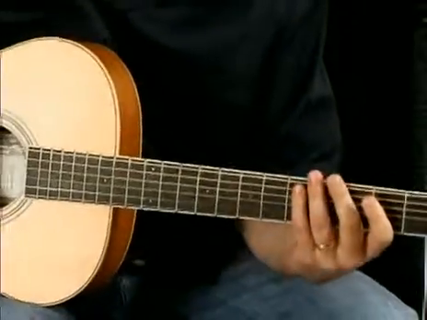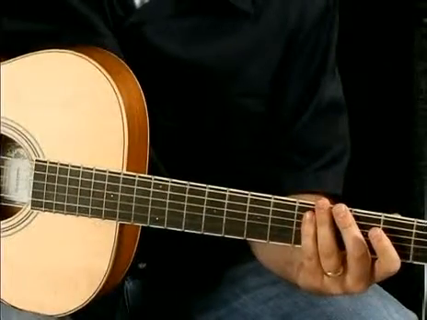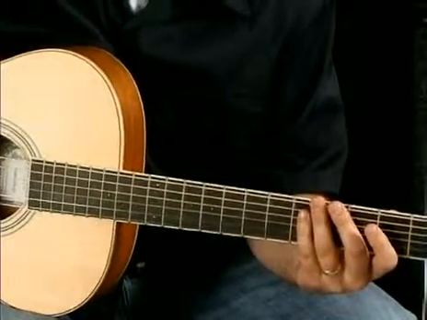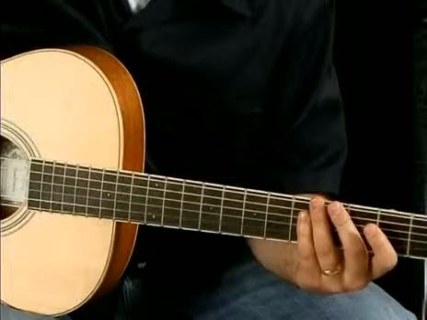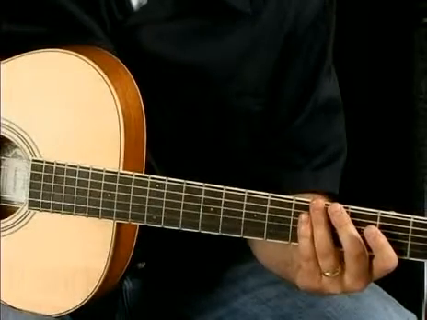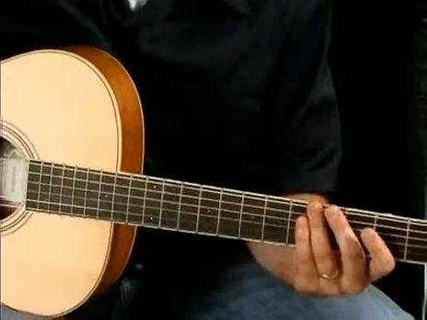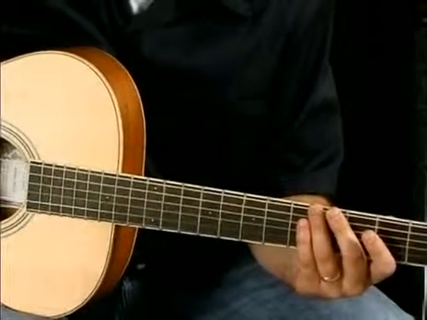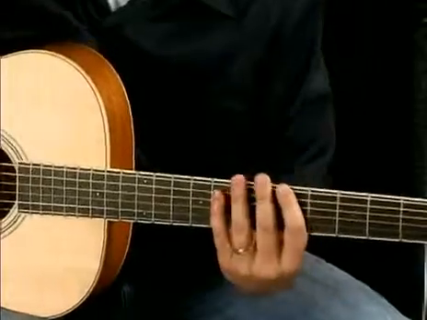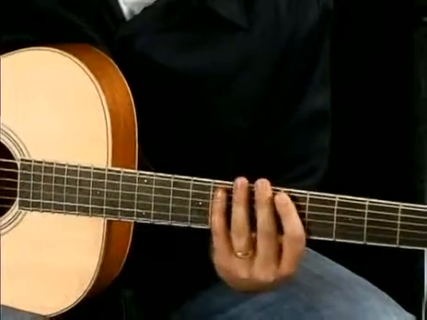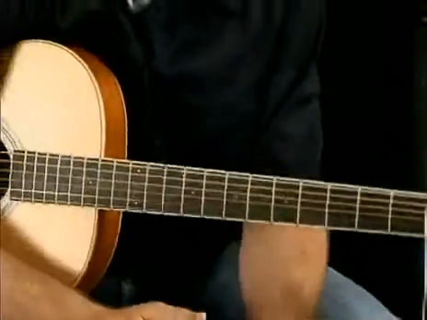Okay. Now, let's move on to the minor pentatonic. The minor pentatonic is used a lot in rock and roll. It's used a lot in heavy metal. And it's used in country as well. But the way it's structured, again, it only has 5 notes.